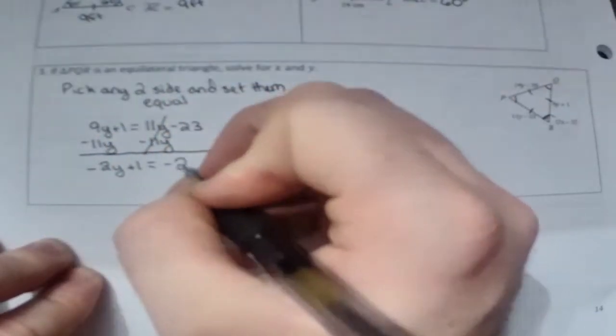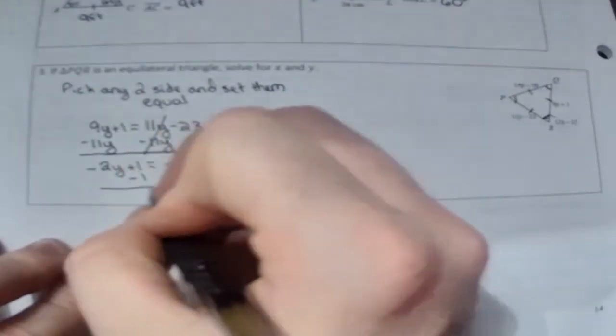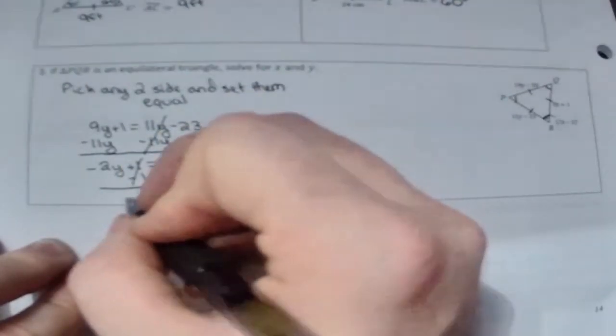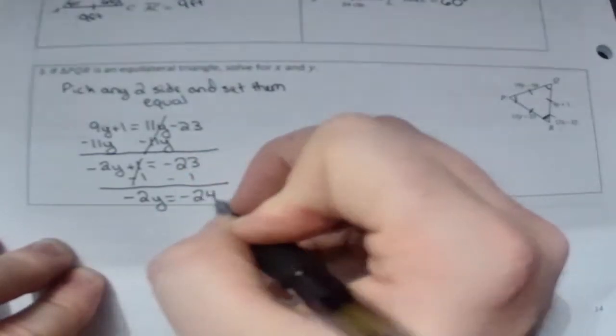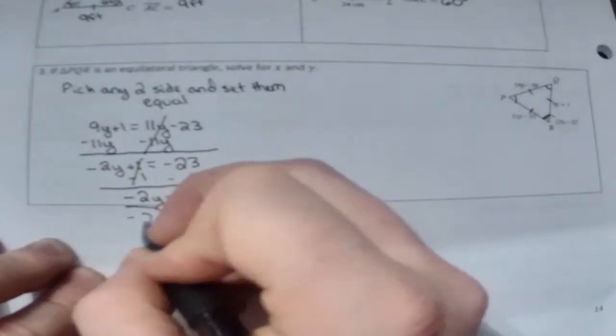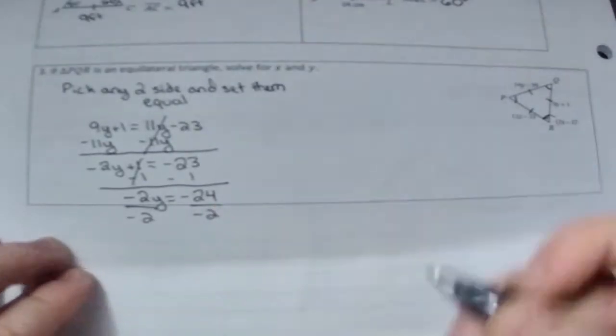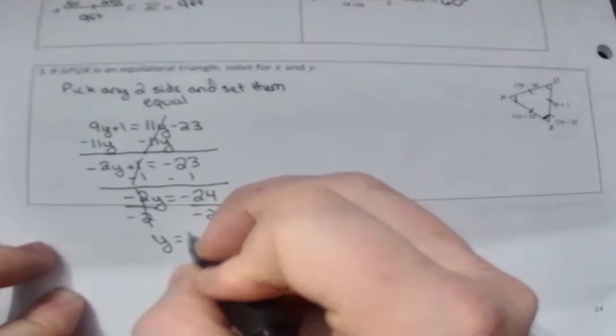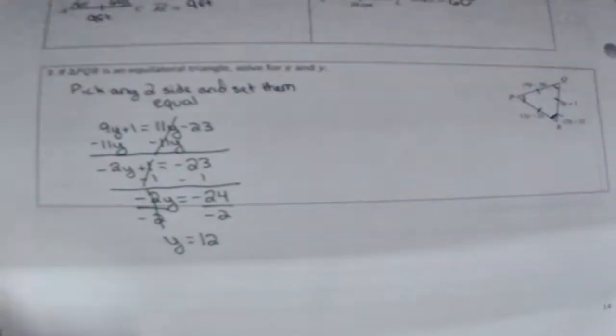So 9 minus 11 gives me negative 2y plus 1 equals negative 23. I am now going to subtract 1 from both sides. That'll cancel it out. Over on the left side, I have negative 2y equals negative 24. Divide by negative 2, and y equals positive 12.